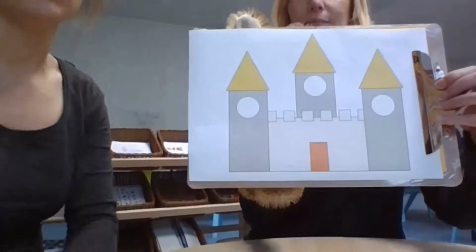So, what are we going to do now? Well, the first thing I want to show you is my shape picture, and I need your help to spot the 2D shapes in my castle picture. Are you ready? Here we go. Now here we've got a picture of a castle.